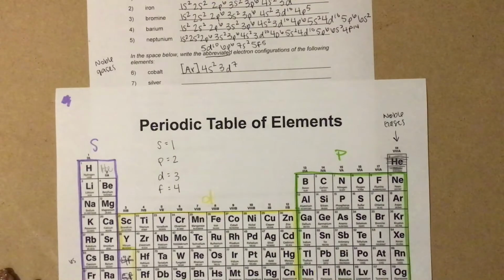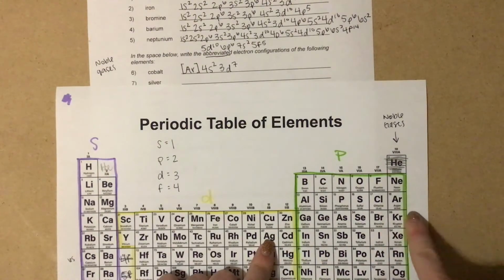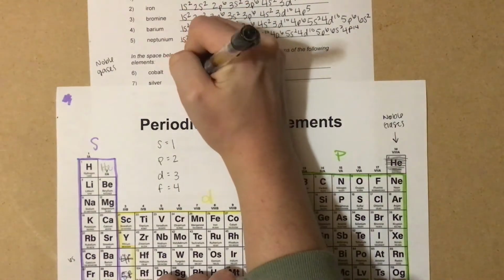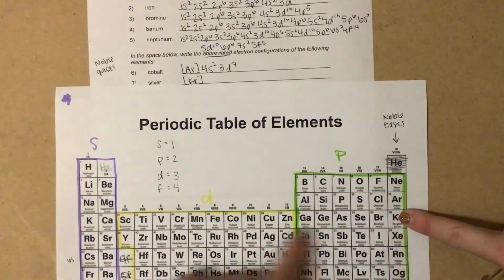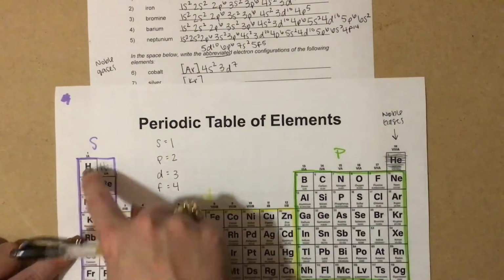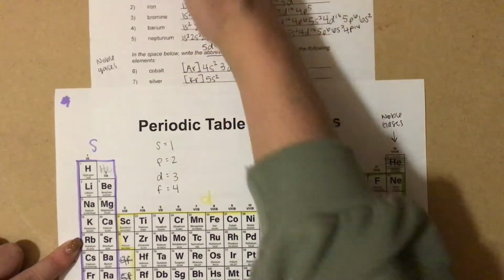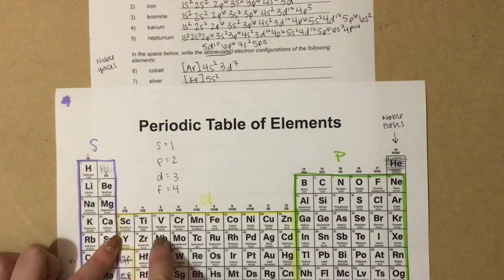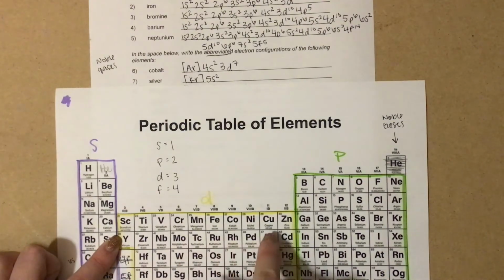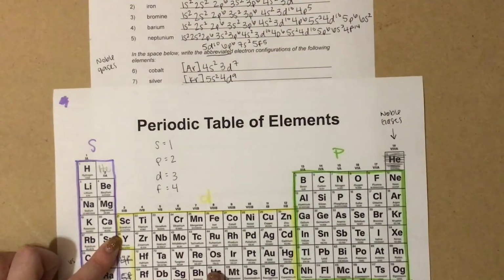Okay, so let's do silver. Silver is Ag on the periodic table. The noble gas that comes before it is krypton, so that's what I'm going to put in my brackets, Kr. Then I'm going to pick up where krypton left off. This is my 1, 2, 3, 4, 5s, so I've got 5s2. And then I'm into my 4d. So I go 1, 2, 3, 4, 5, 6, 7, 8, 9. Now I have 4d9.